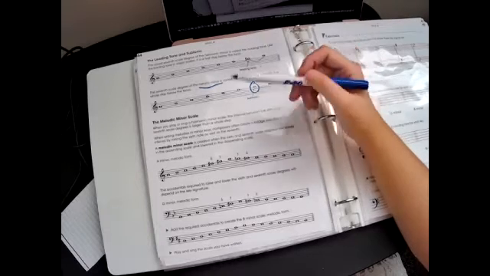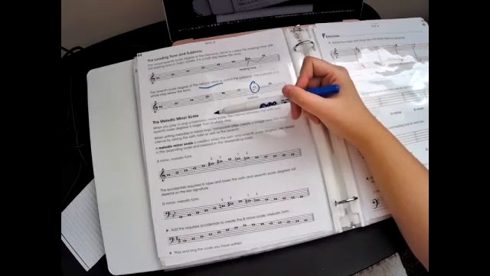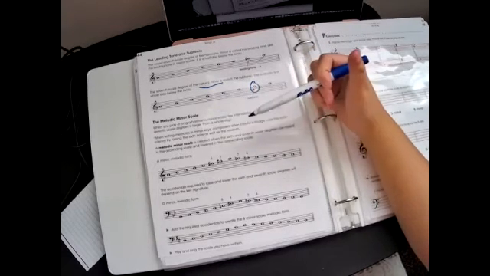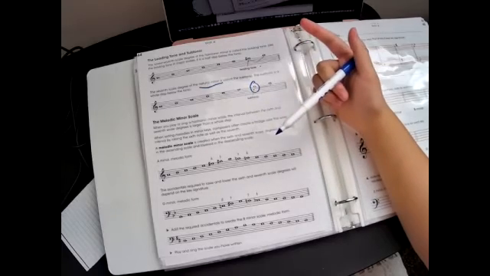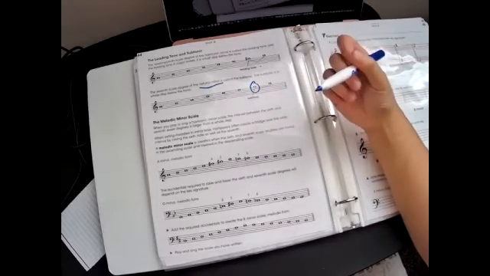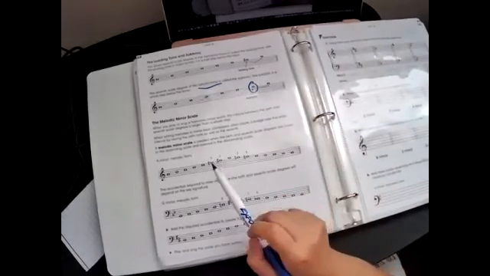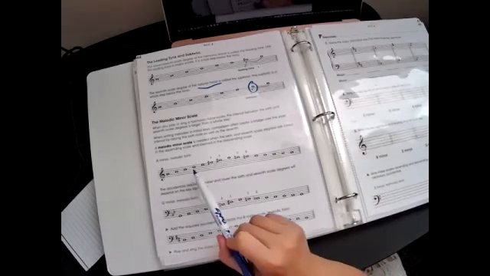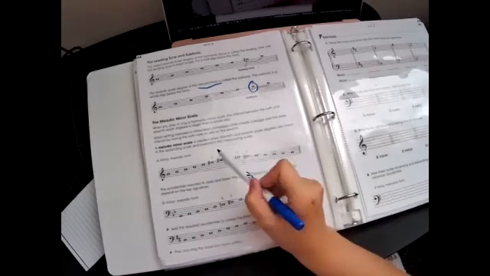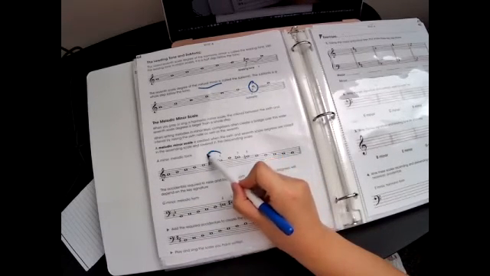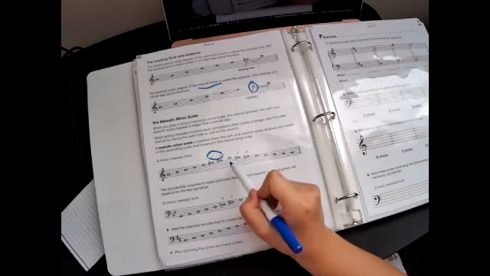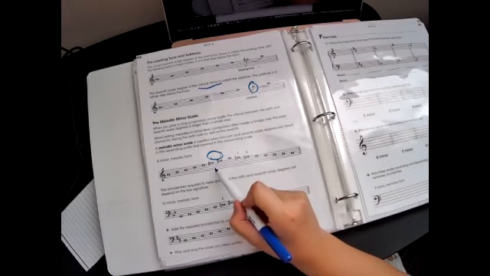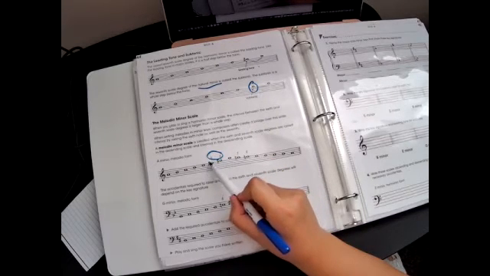And we're also going to learn the melodic minor. We've covered natural minor and harmonic minor, and now it's the melodic minor. With melodic minor, when we go up the scale, we raise the 6th and 7th scale degrees a half step higher. In this case, we're adding sharps to it.